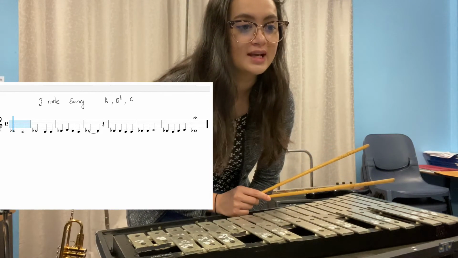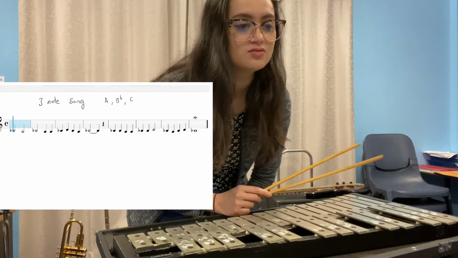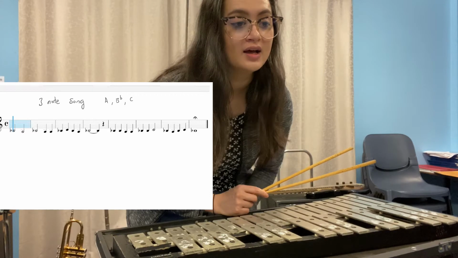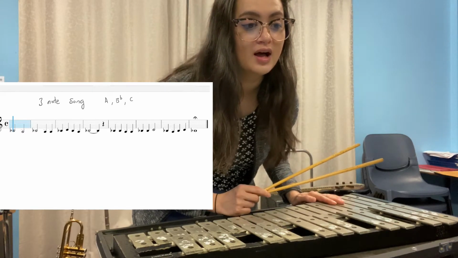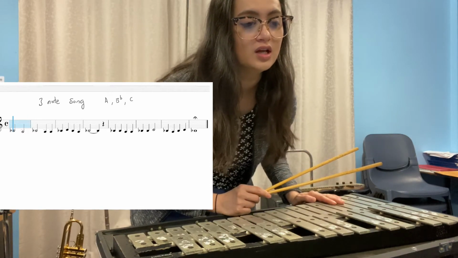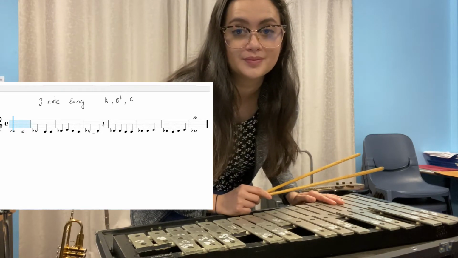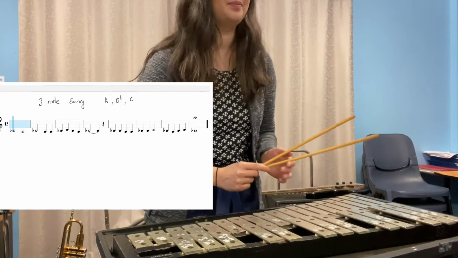And now look at the next 2 bars. Say the notes, ready? B flat, C, B flat, A, B flat, 2, 3, rest. Pause and see if you can work it out on your own. Now play it with me.